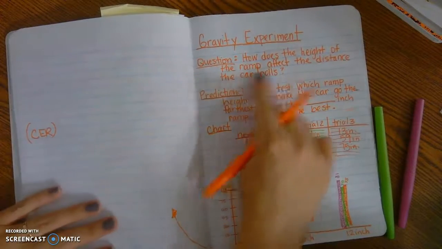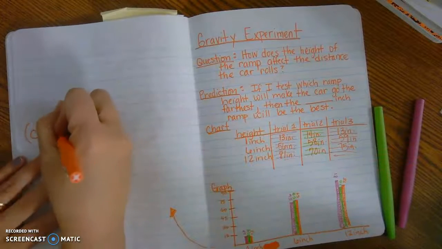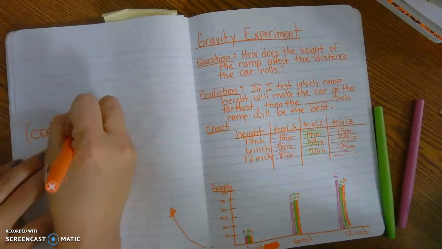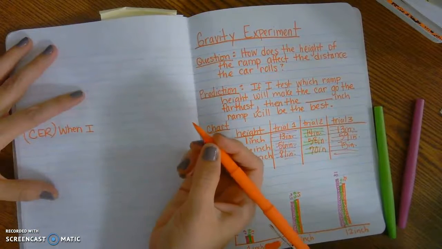So, I'm going to say when I tested, and you can copy mine this time. You'll eventually be doing these by yourself.